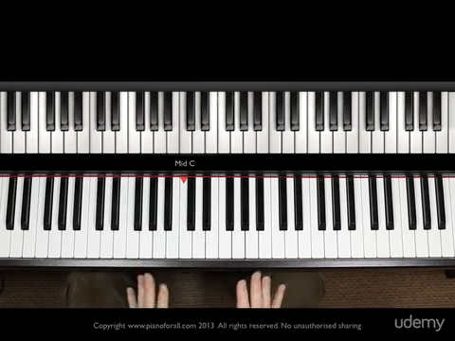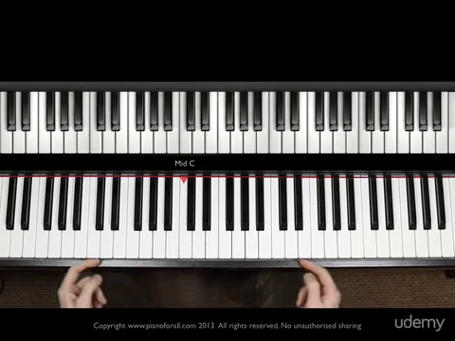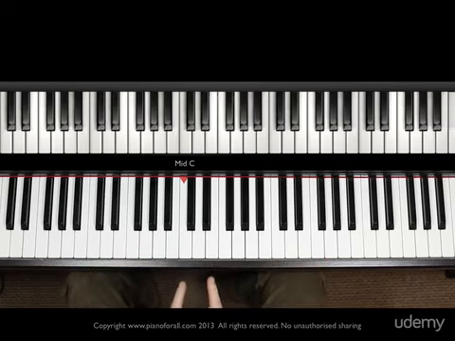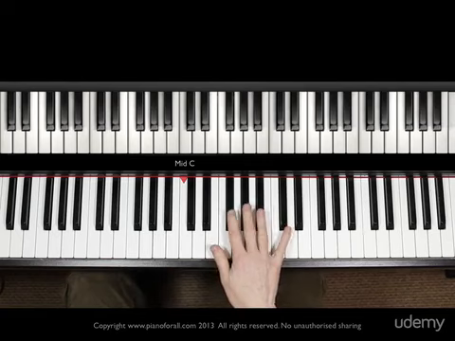Looks complicated, but don't worry. For now, just know where all the white keys are, and then you'll be able to know how to name the black key.